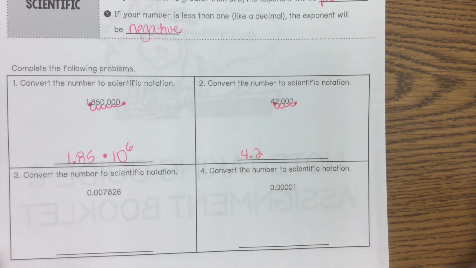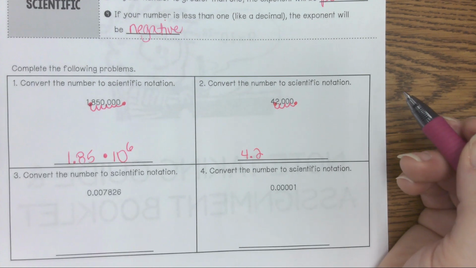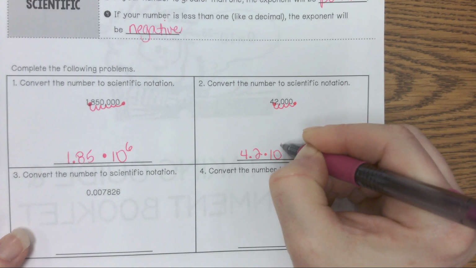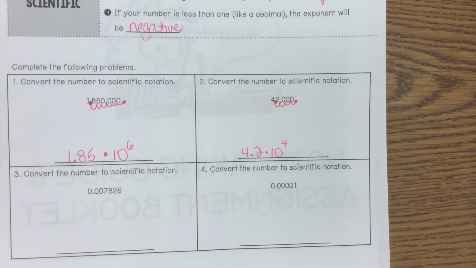Count for me: 4. So 4.2 times 10 to the 4th. Would you punch that number in your calculator and verify, is that the number we started with? Yes, Jonathan's giving me a nod.